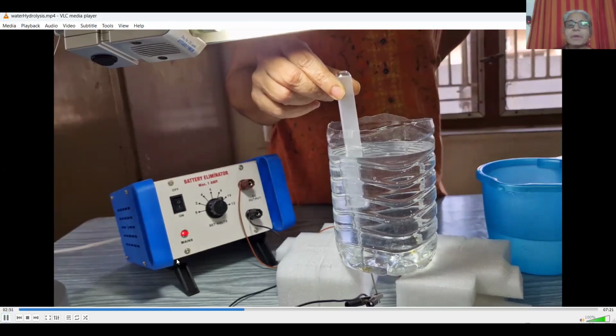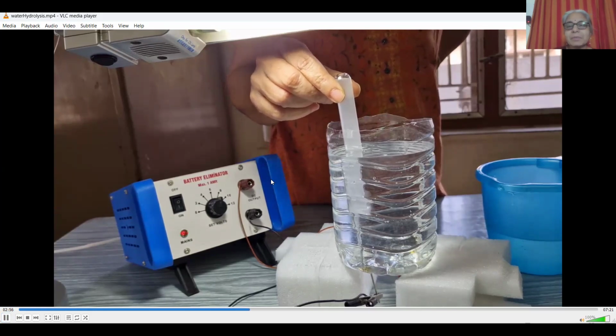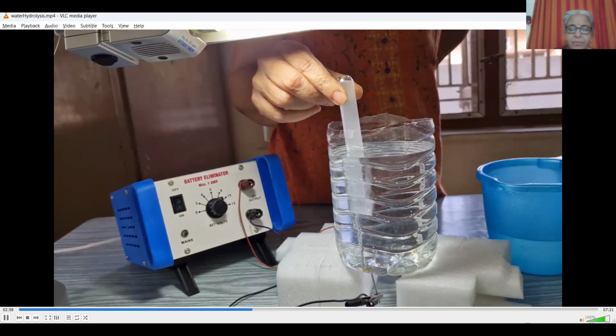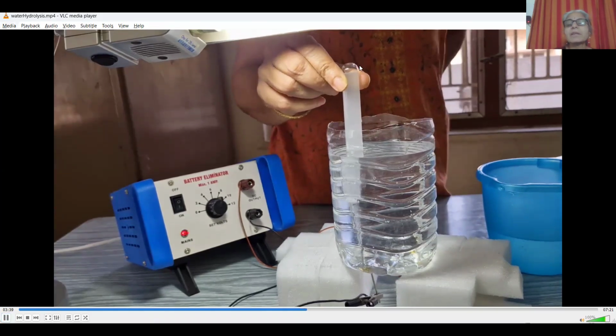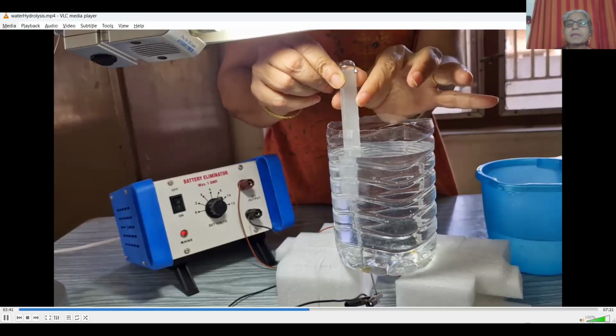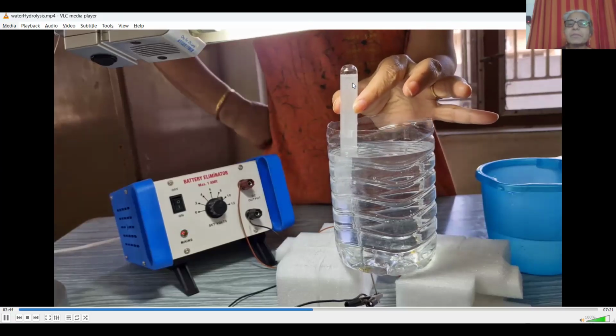So you can see the separation of the gas and water, and the water becomes cloudy because of the gas bubbles. As time goes by, you can see the separation between gas and water clearly.